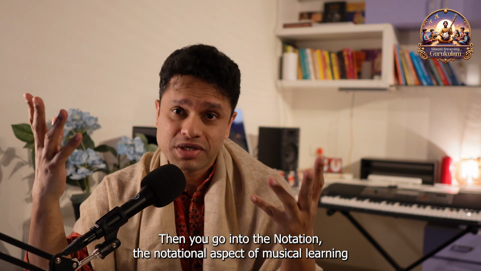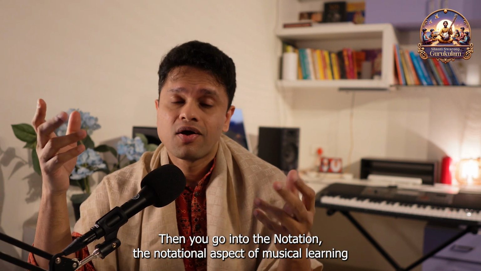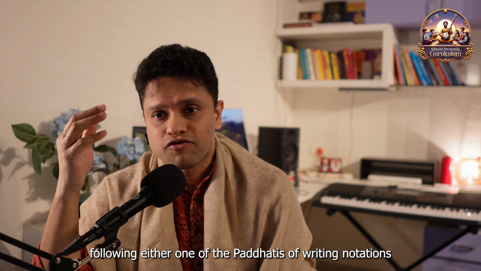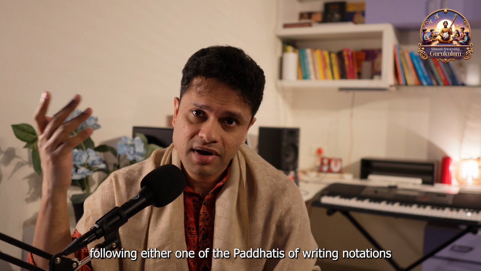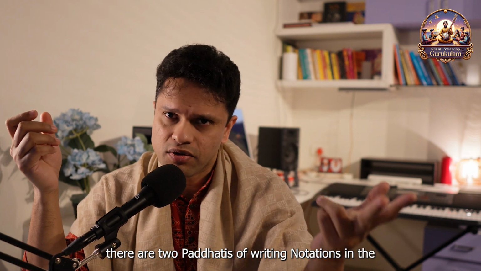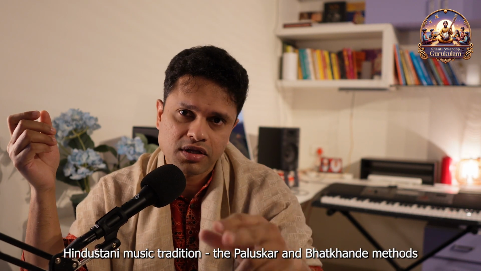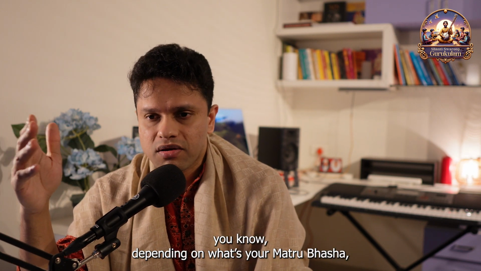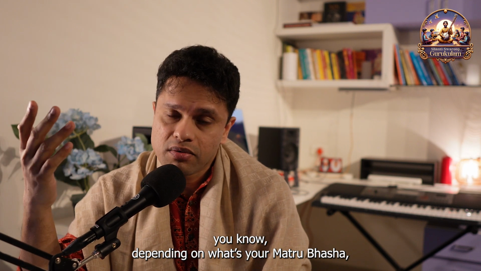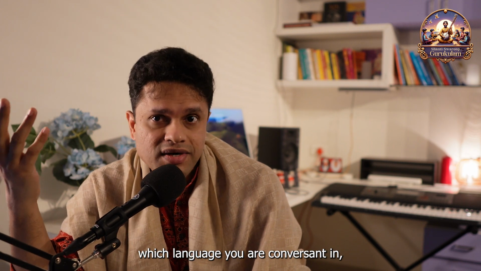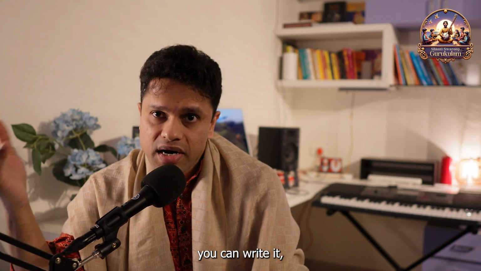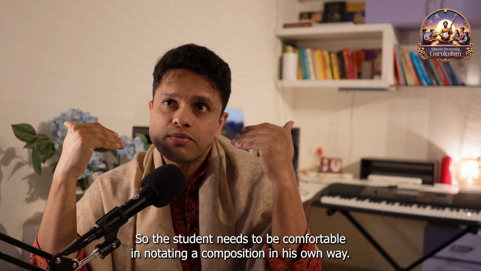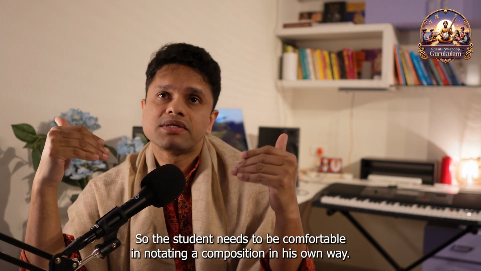Then you go into the notational aspect of musical learning. The student needs to be conversant with following either one of the paddhatis of writing notations. There are two paddhatis of writing notations in Hindustani music, the Digambar and the Paluskar method. And in Carnatic music, depending on your Matrubhasha, which language you are conversant in, you can write it any which way. So the student needs to be comfortable in notating a composition in his own way.